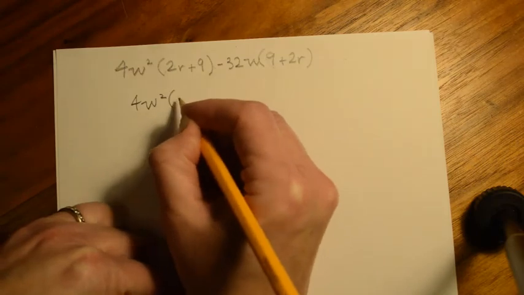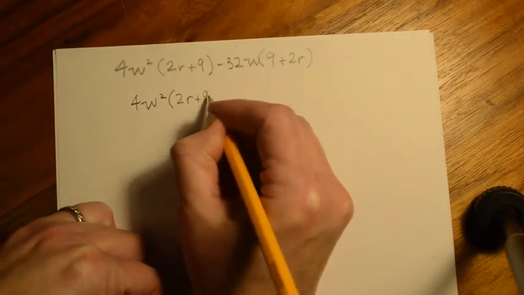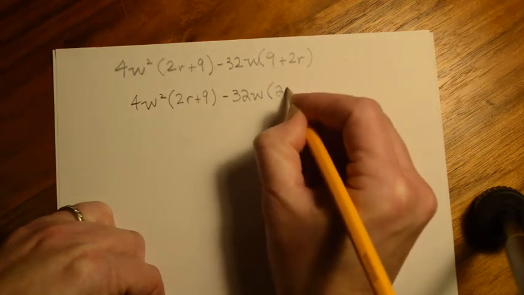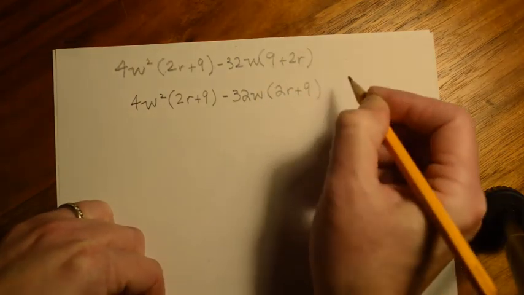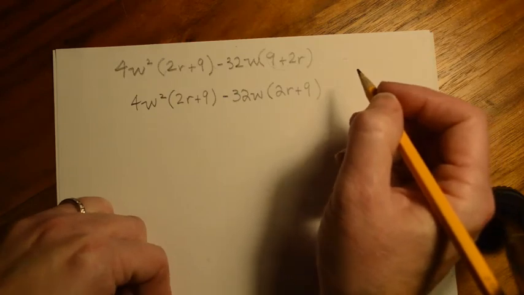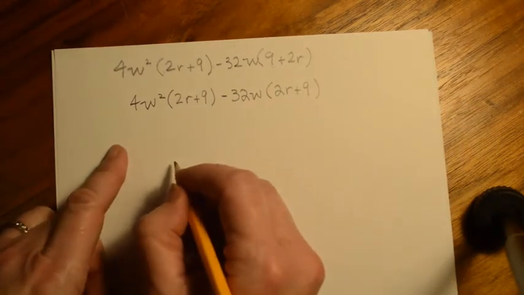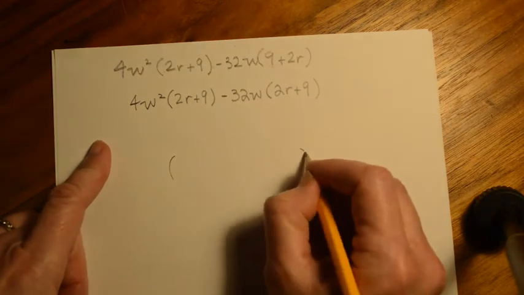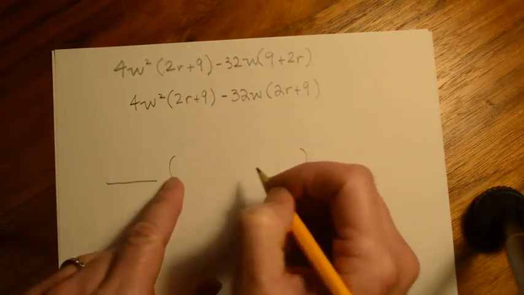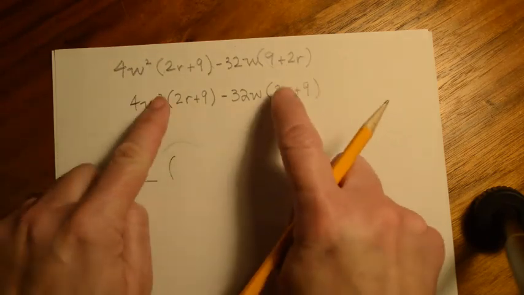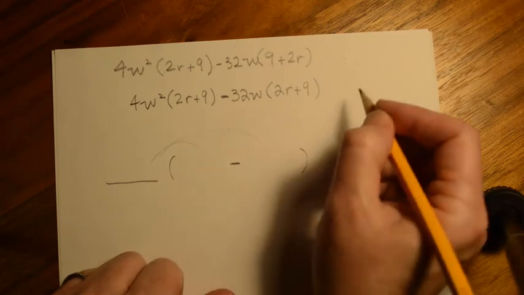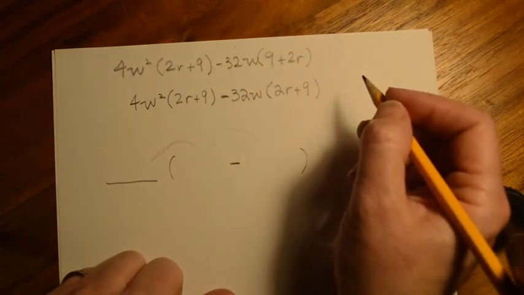So I get 4w squared times 2r plus 9 minus 32w times 2r plus 9. Good? Okay, so then we are looking to write this as something out here times something that we distributed to. There's 2 terms here, so there's going to be 2 here. This is separated by a minus, so this is going to be separated by a minus.